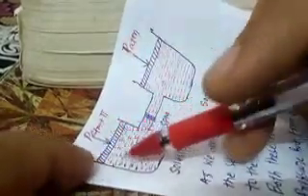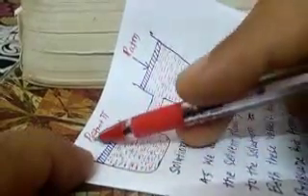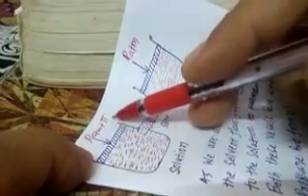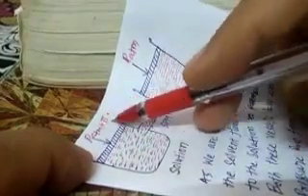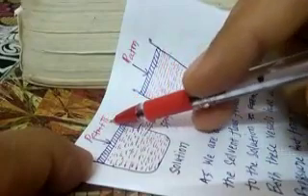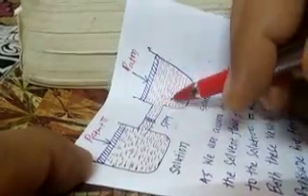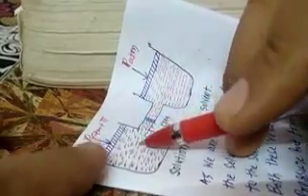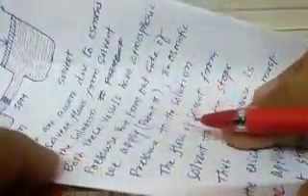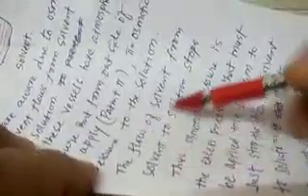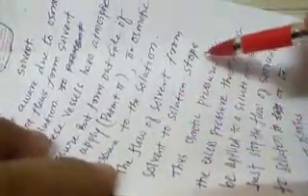So now the pressure outside this vessel is equal to P atmosphere plus pi. This pi, my dear student, is the osmotic pressure, which is equal to the pressure exerted on the solution so that the flow of solvent from lower concentration to the higher concentration stops. This is how we can stop the flow of solvent from solvent to solution.